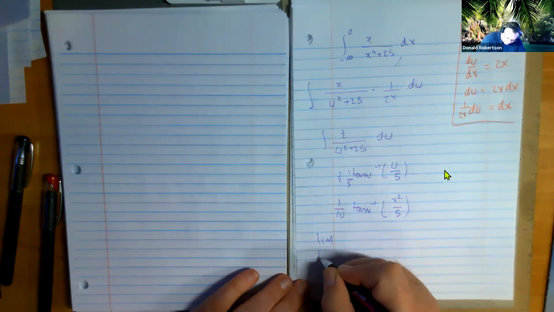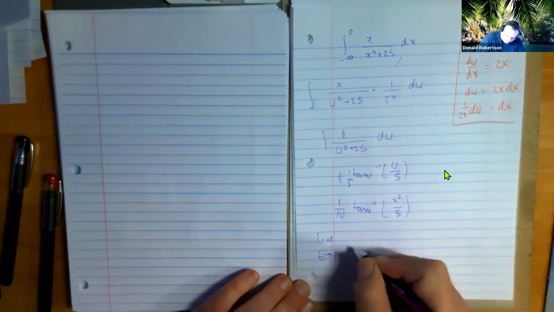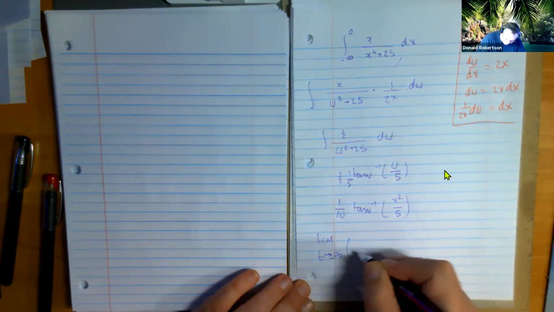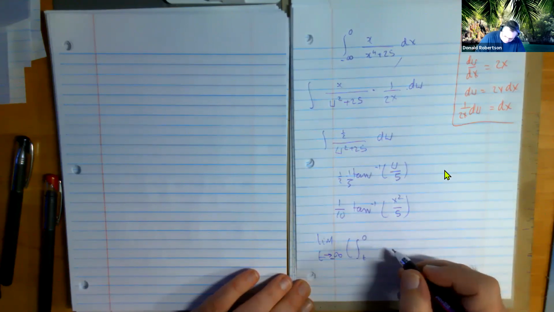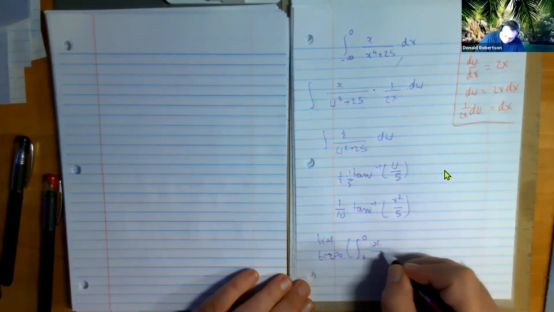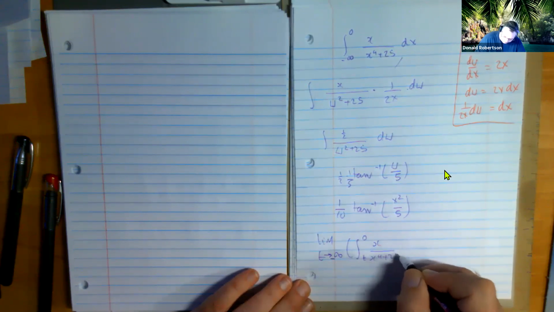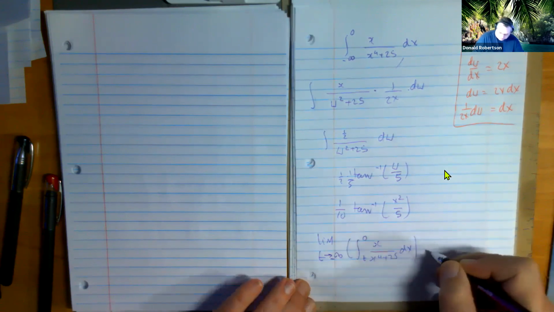It's going to be the limit as t tends to negative infinity of the integral from t to 0 of this fella over 25 dx, which becomes the limit as t tends to negative infinity of 1/10 the inverse tan of x squared over 5 from x equals t to x equals 0.